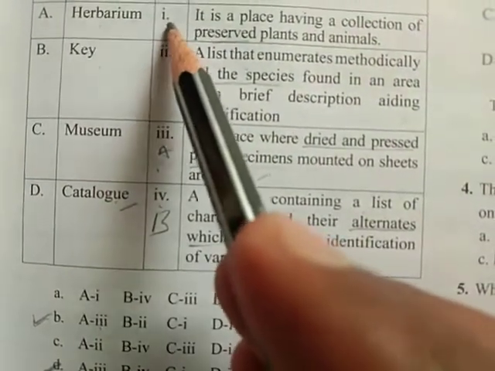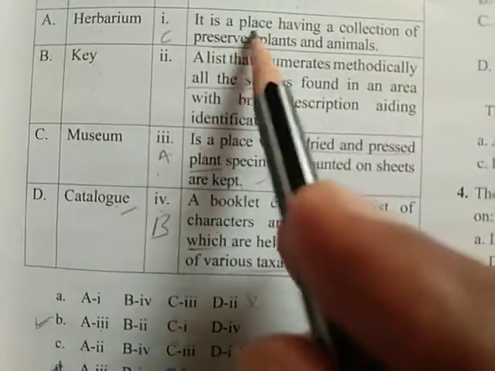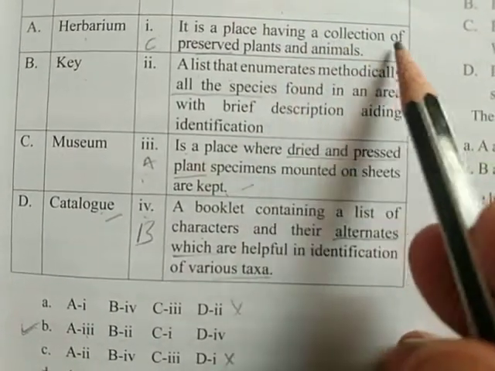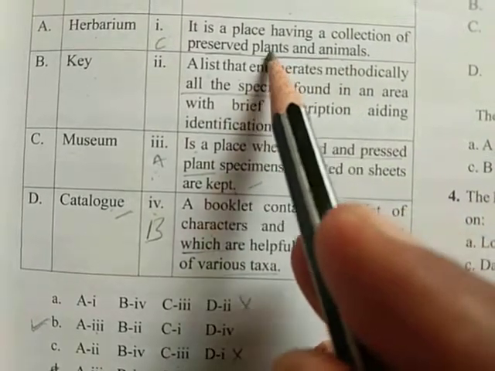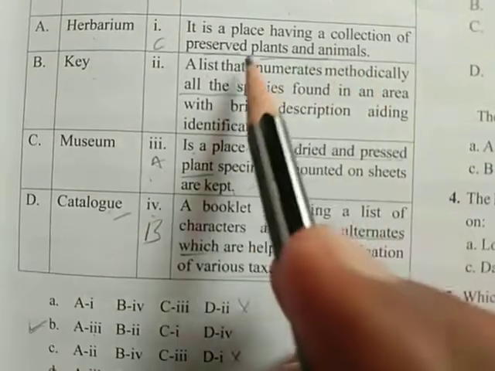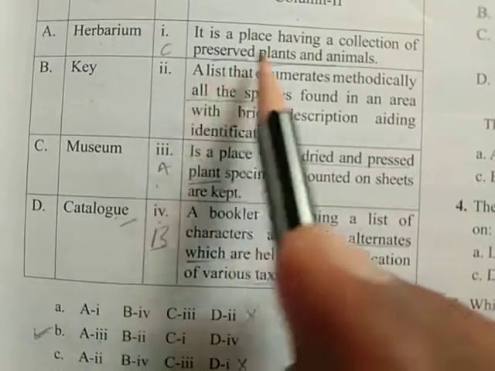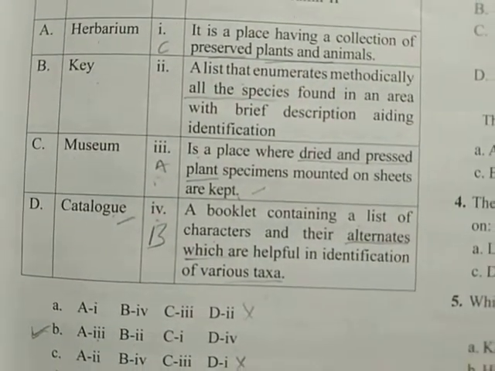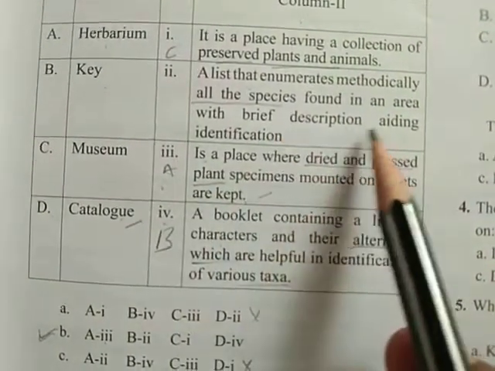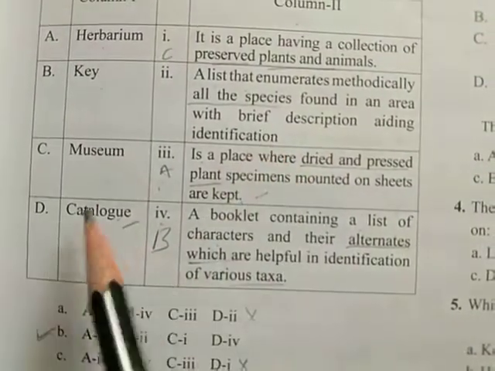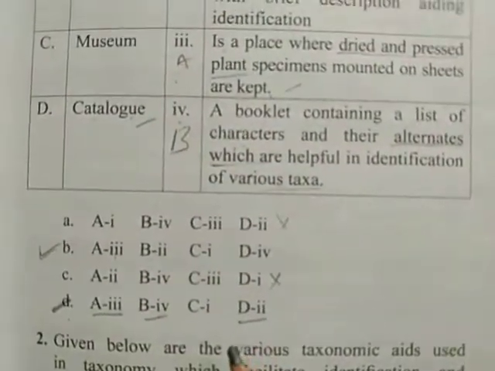Museum, C, actually C1: a museum is a place having a collection of preserved plants and animals. Usually in a biological museum, the plant specimens are in a dead condition, which are preserved in preservatives. So that is the museum we can say. Catalog contains all the details of that given geographical area, with the description also given here. So this is D2. So you can check out the options here.